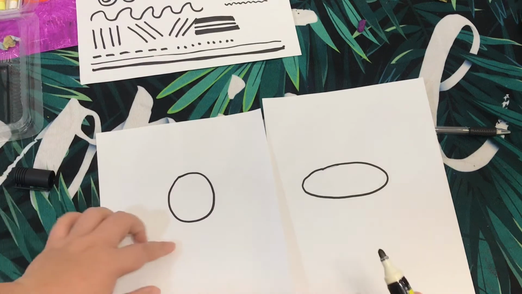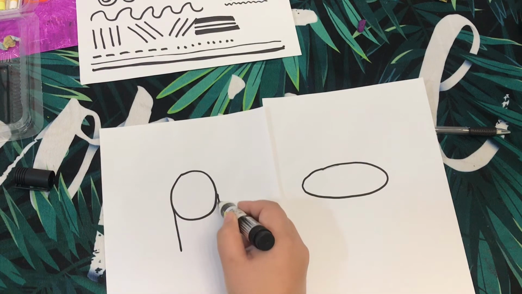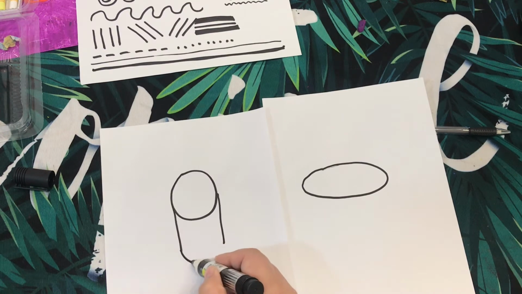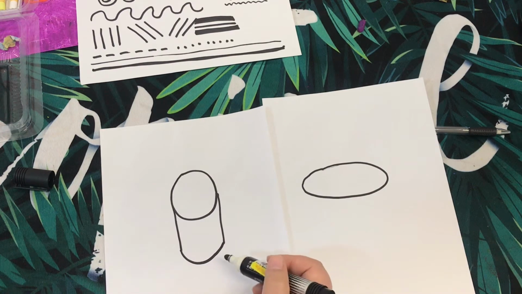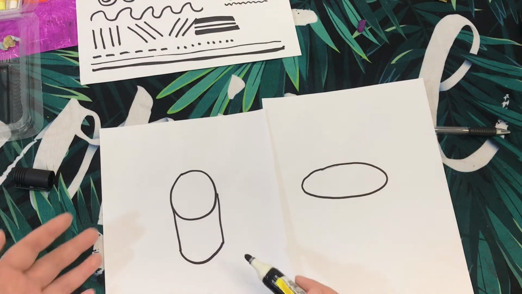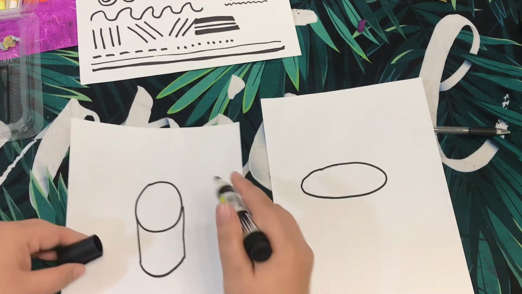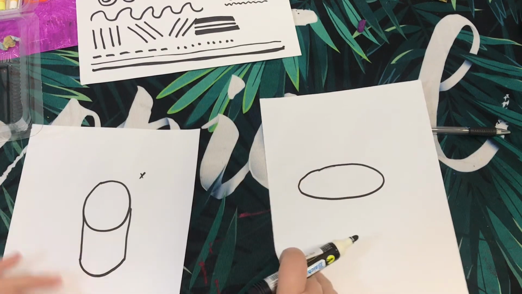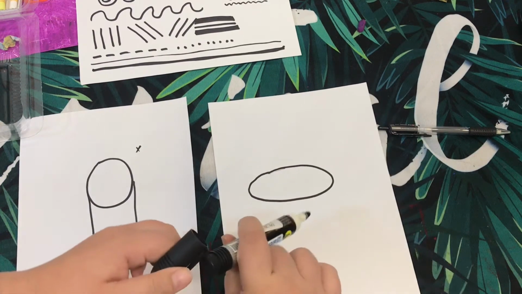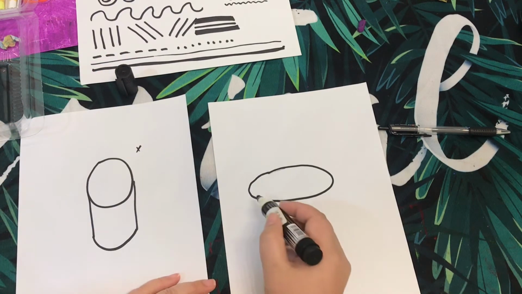because if you draw it like this, when you want to draw your mug later on, it will look like a very weird mug, like you are looking at the mug from the top. Right now we want to look at the mug from the front. So this one is a no, right? Now let's continue.